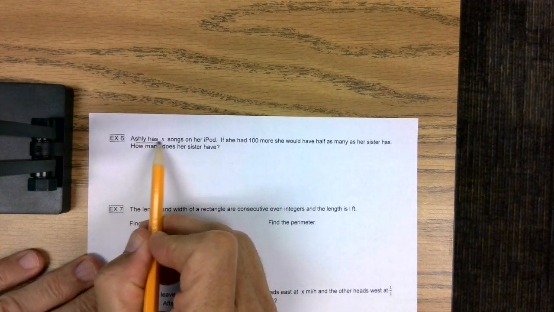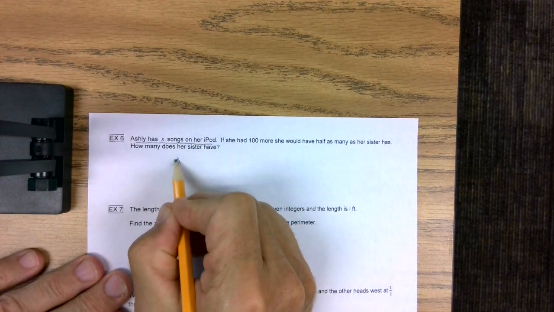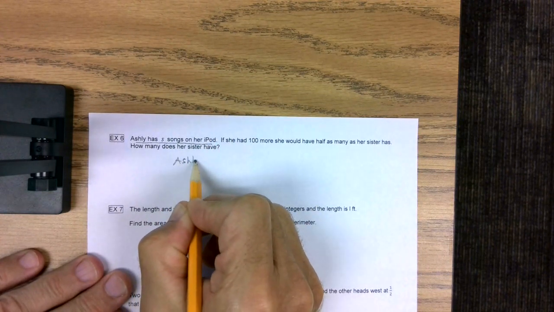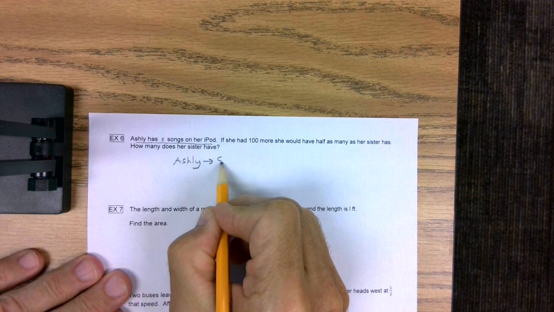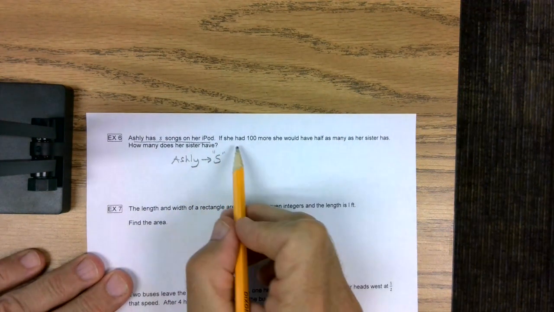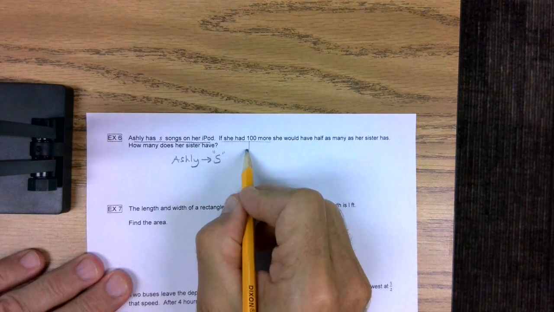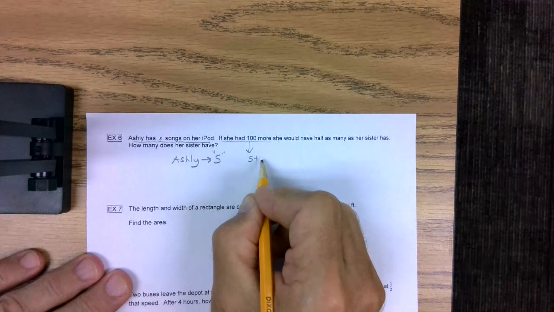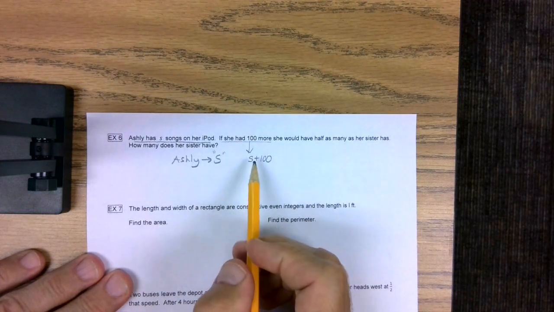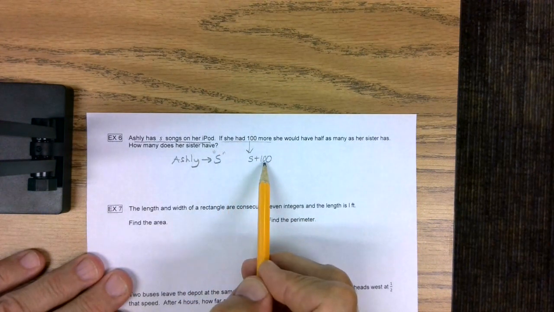This next sample problem, in my opinion, is the trickiest, but we'll see. Ashley has S songs on her iPod. It starts out so simple. So she's got S. That's not a 5, that's an S. Here it comes. If she had 100 more, it's like, okay, let's consider the situation where you added 100 songs to her iPod.